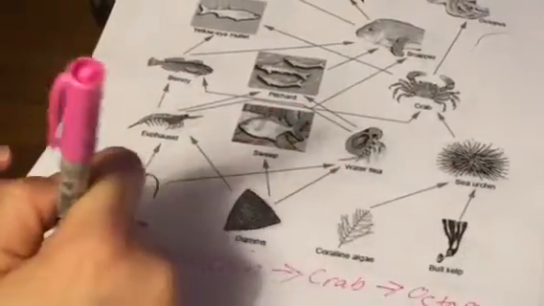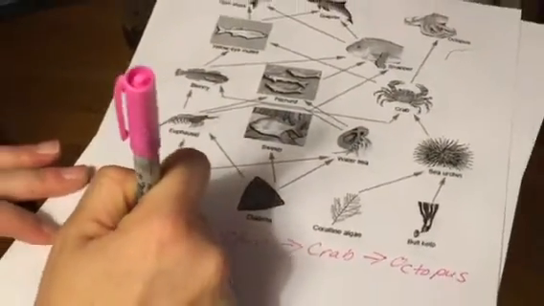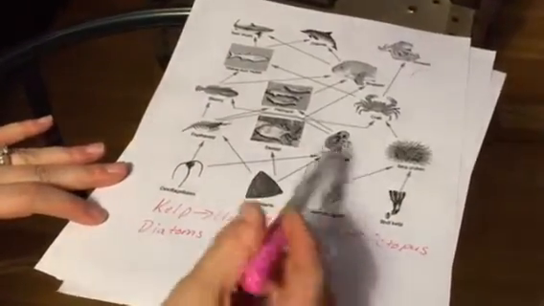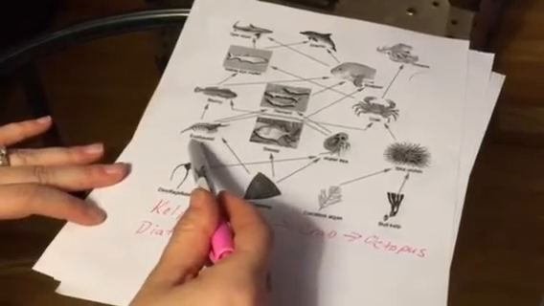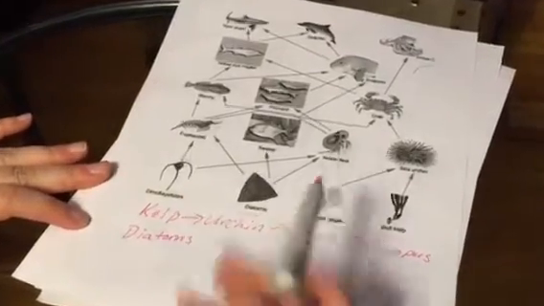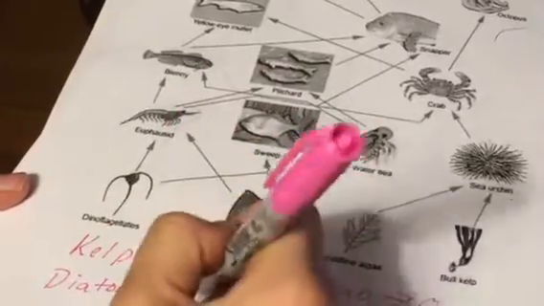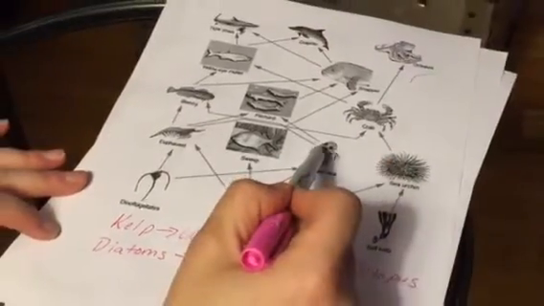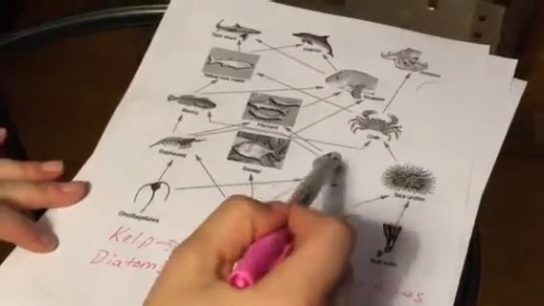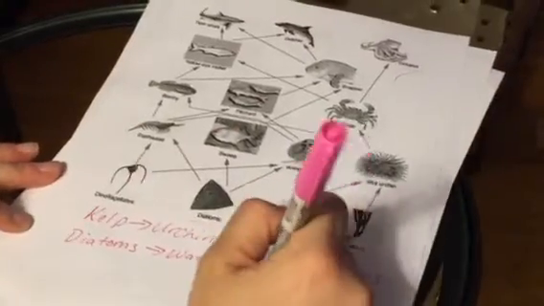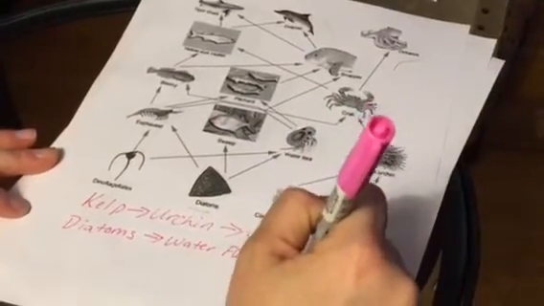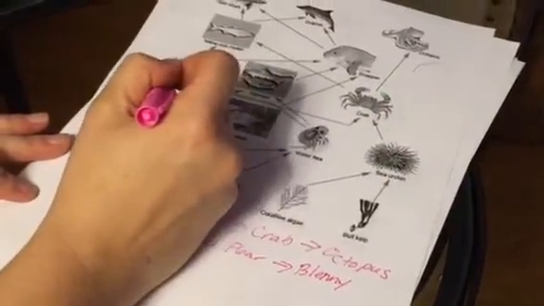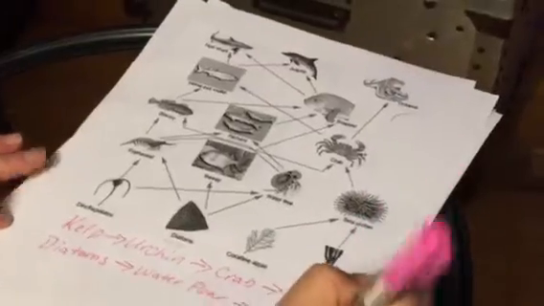We're going to start with the diatoms. Okay. And you have two options here. Okay, you can either go this way to the water flea or this way to the thing I can't pronounce the name of. So we'll go from diatoms to water flea. And the water flea then passes its energy on. I'm going to go all the way to the blenny. Notice I'm using the arrows to show that. And then the blenny passes its energy on to the snapper.